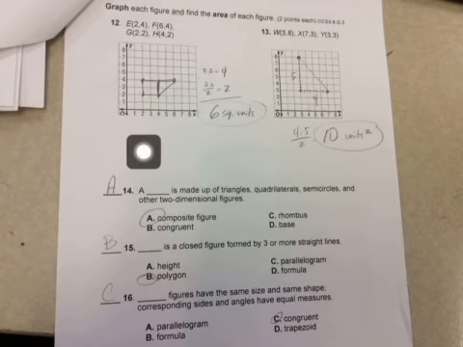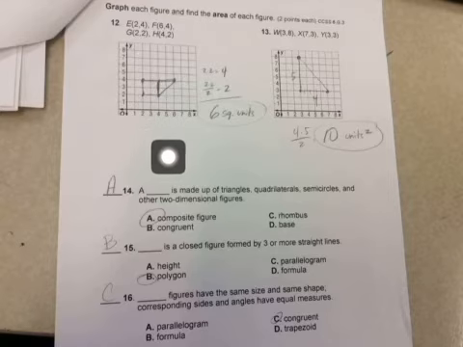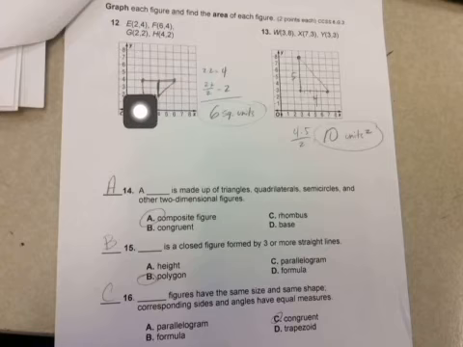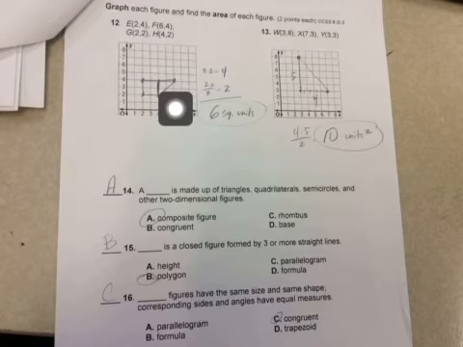Okay, at the last page here, you had to graph the figures. Most people did really well on that. And then find the area. So I graphed that. Okay, and you look at my work here, this first shape is just a square. It's got 4 squares in it, 2 by 2. There's my work. The next one's a triangle. If I look at that, it's a 2 by 2 triangle.